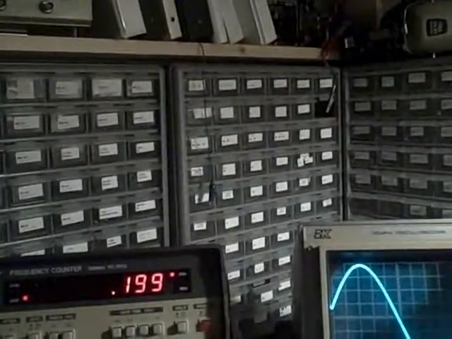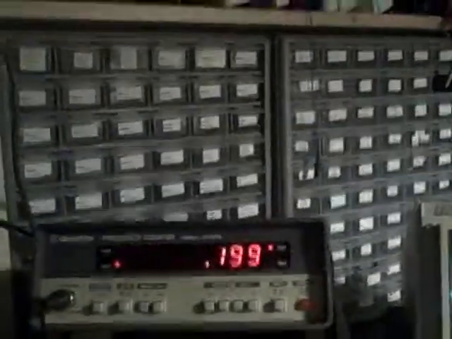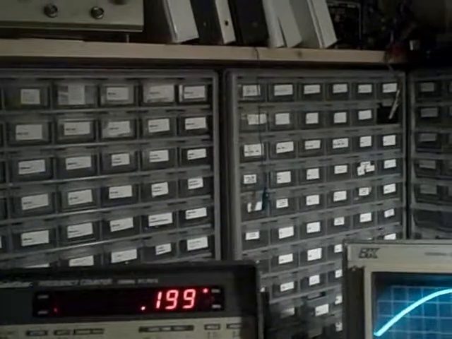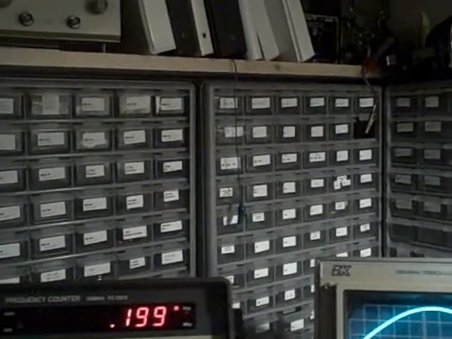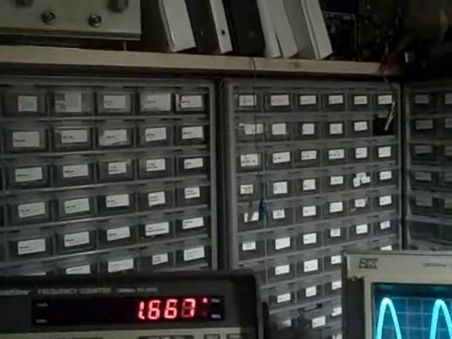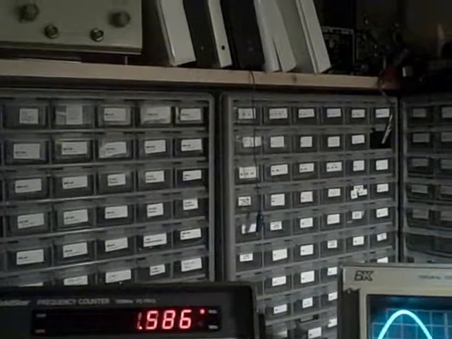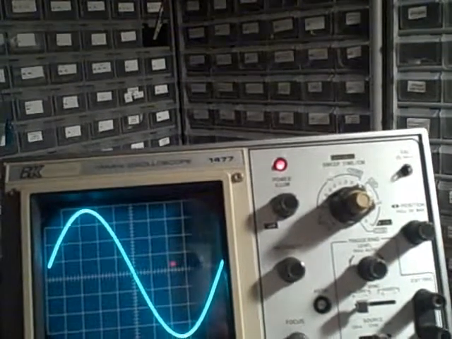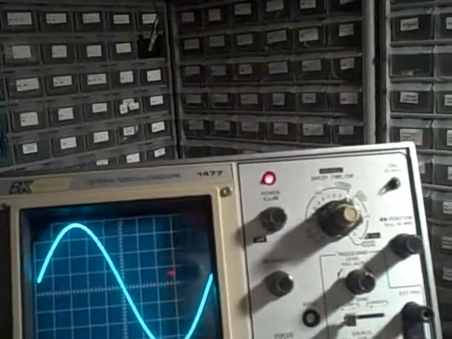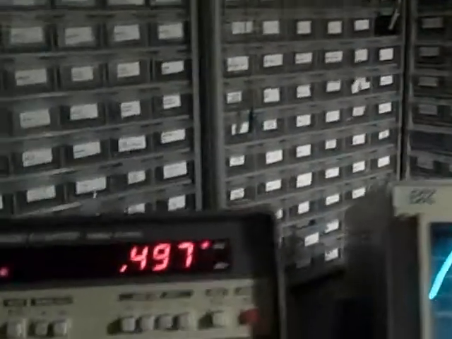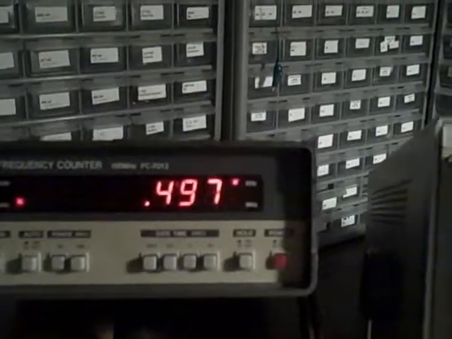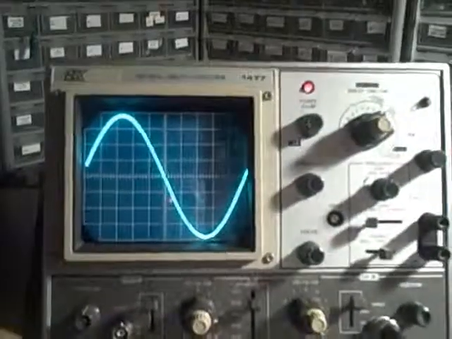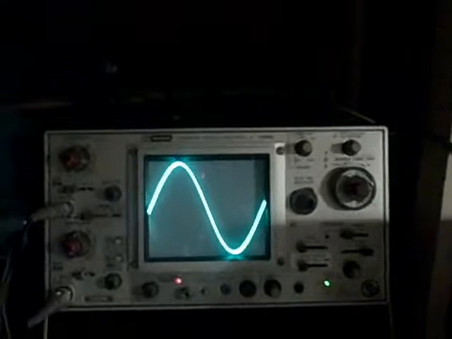Okay, so we advance to 0.2 milliseconds per division, and we kick ourselves up on the generator and adjust for one cycle. 0.2 milliseconds per division, 10 divisions, 2 milliseconds, that'd be 500 cycles, so that's a 497, 500 cycles. So we're good. We still are displaying full 0.4 volts peak.